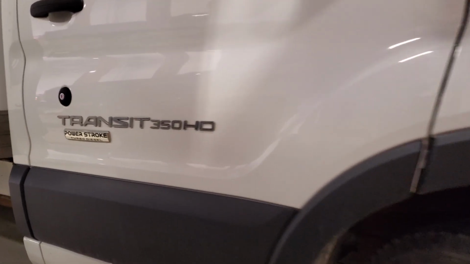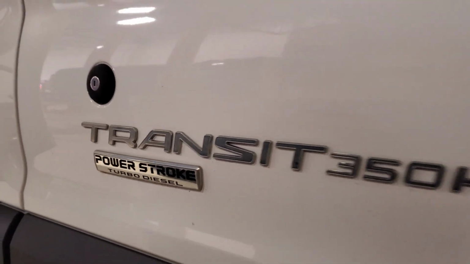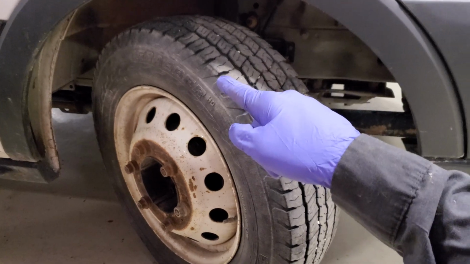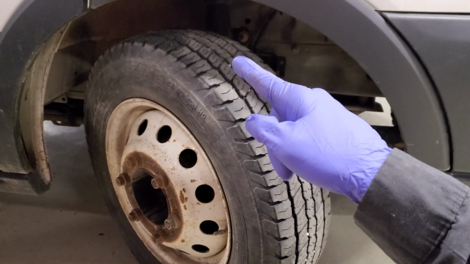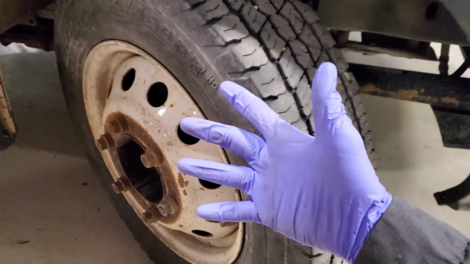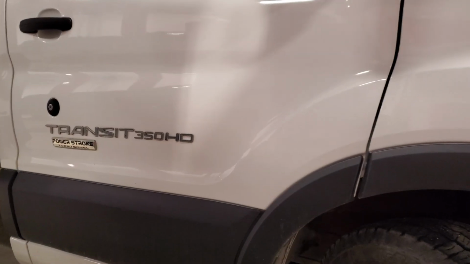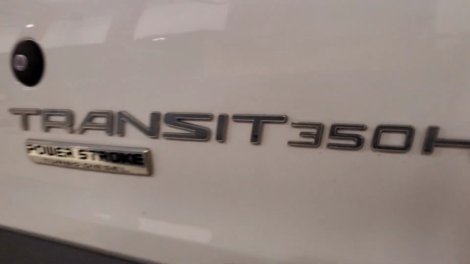We are working on a Transit 350. She's got a Powerstroke in it, but we have an in-vehicle dynamics problem, which is the ABS light and traction light. If you guys don't know how to diagnose that, I'm going to show you what I have to go through in order to find out why we have ABS lights on. All right, guys, let's do it.